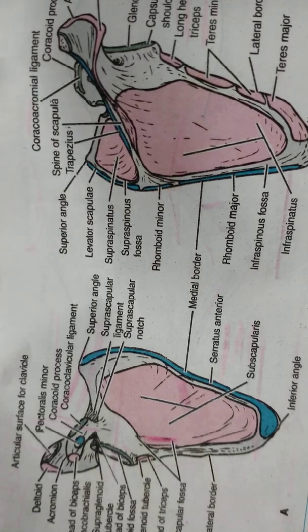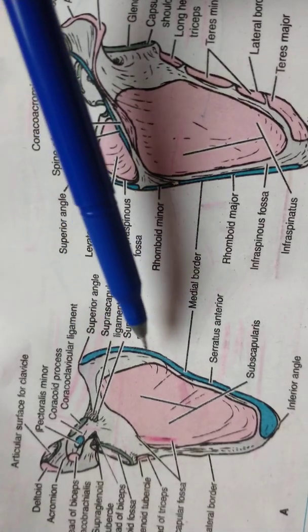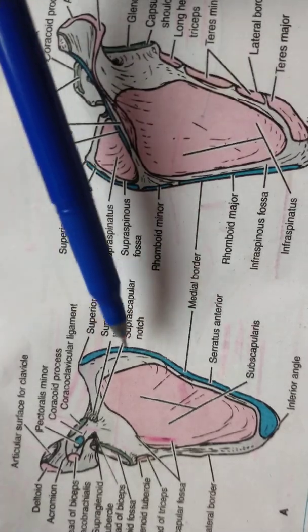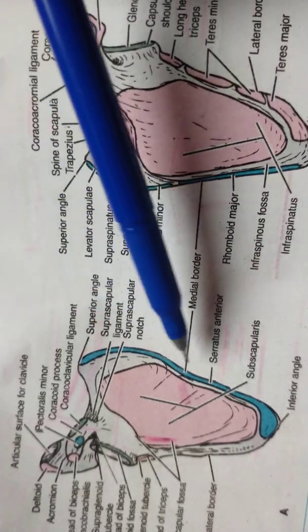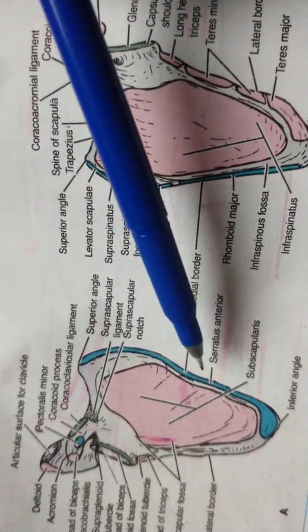Now continuing our discussion on the medial border. The medial border is present at the medial aspect, close to the vertebral column.